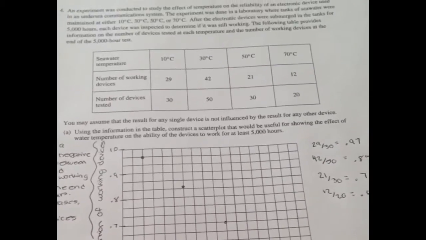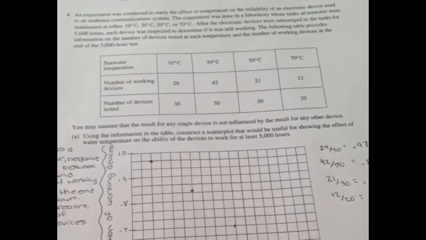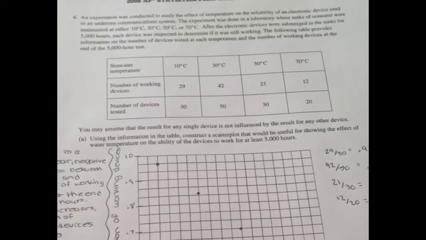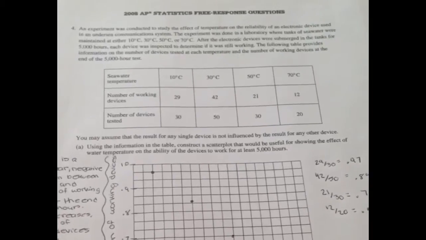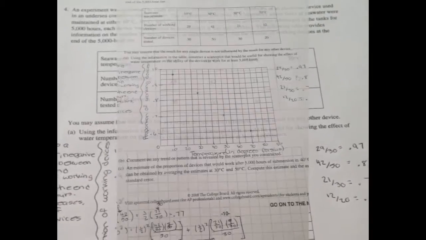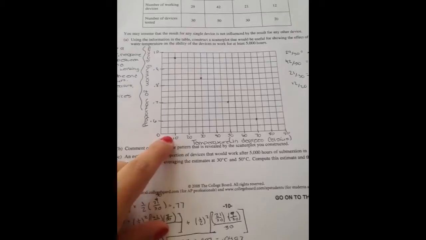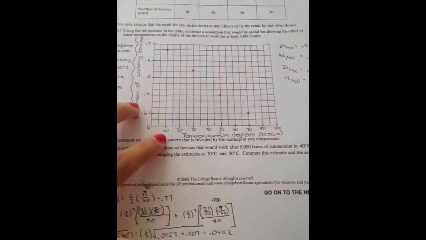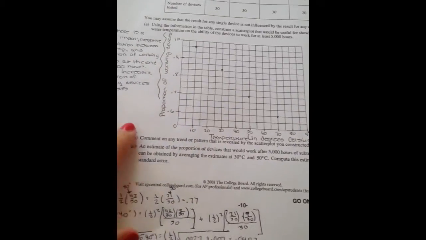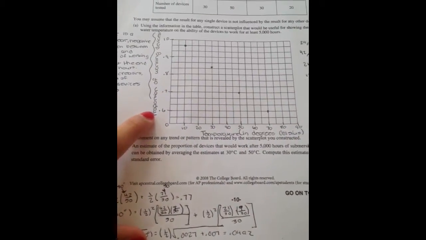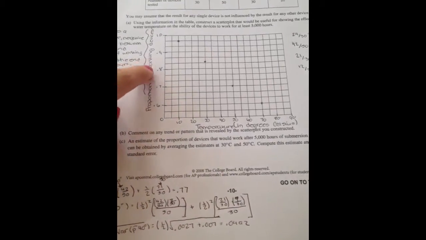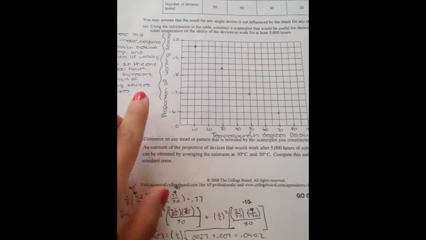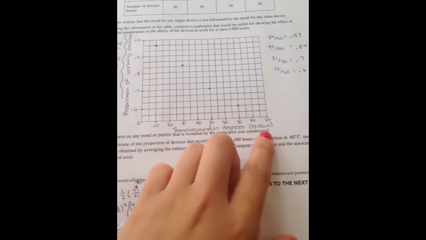A. Using the information in the table, construct a scatter plot that would be useful for showing the effect of water temperature on the ability of the device to work for at least 5,000 hours. When we're doing a scatter plot or any graph, we want to label, because without labeling we don't know what we're talking about. We're plotting the proportion of working devices against the temperature. So I did 0.6, 0.7, 0.8, 0.9, and 1, and the rest of the temperatures.